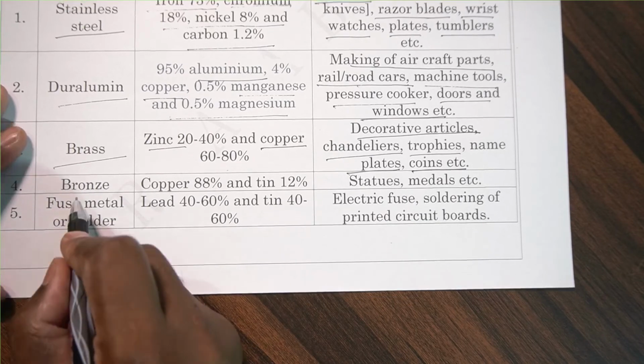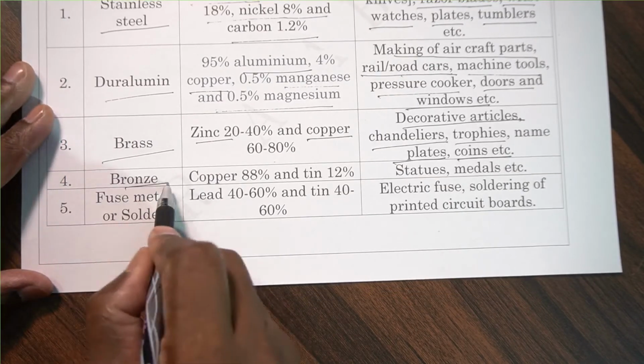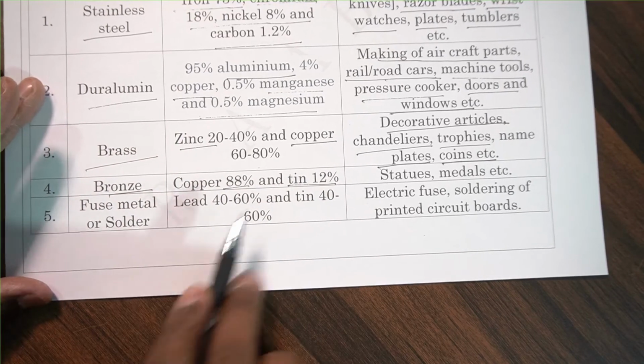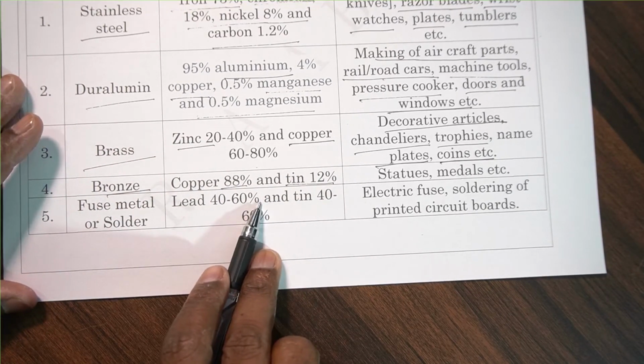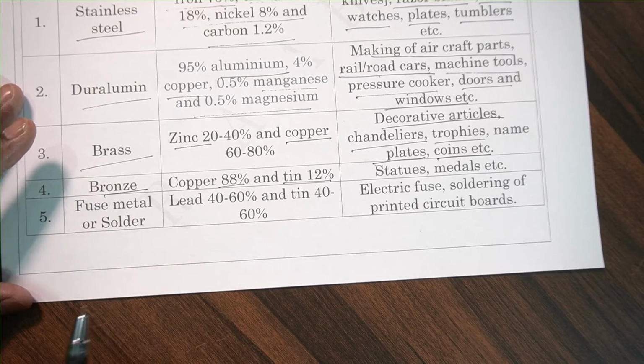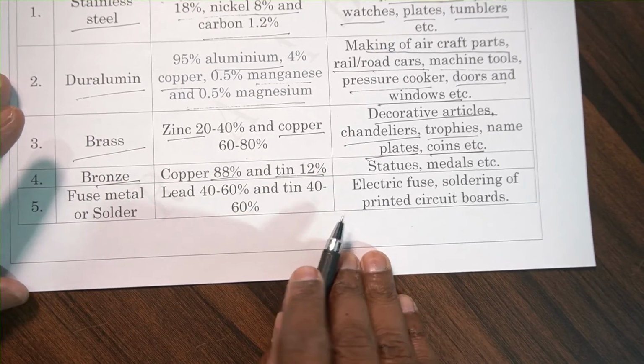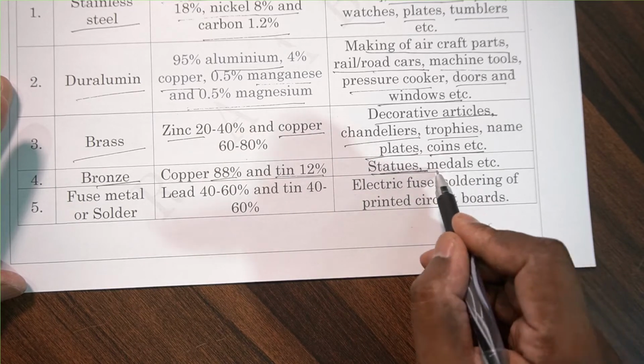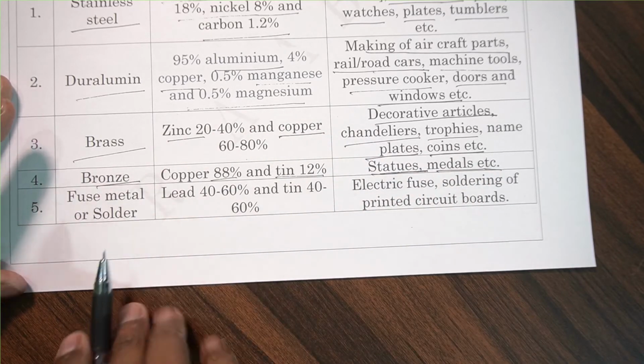Then we have bronze. Bronze is another alloy, so it is made from copper and tin. Okay, high constituent of copper and then tin. Now it is very hard and strong, does not undergo corrosion. Acid rains cannot corrode them. Okay, so statues and medals are made up of bronze.